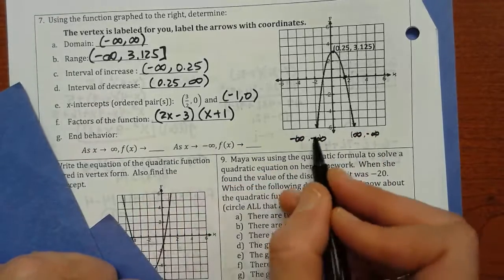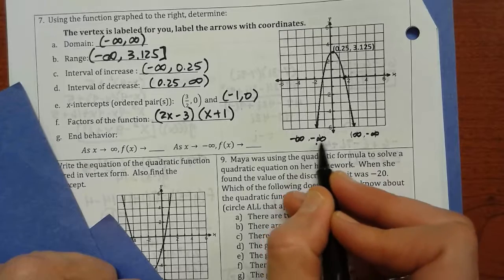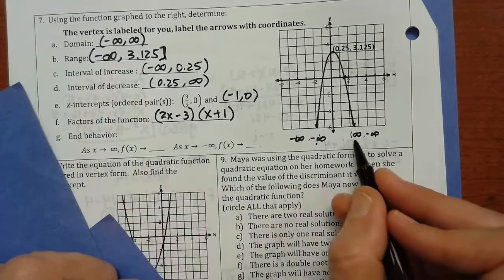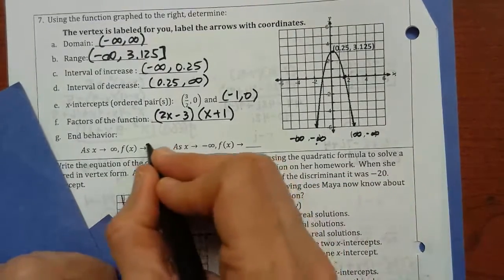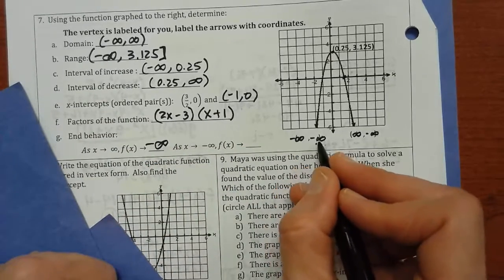And then for end behavior, I'm really looking at these arrows. They're both going down, right? I'm looking at these y values. As x approaches infinity, what's y? It's negative infinity. As x approaches negative infinity, what's y? Negative infinity.